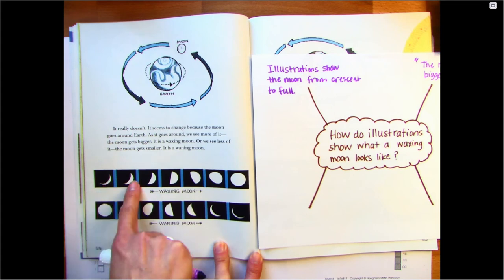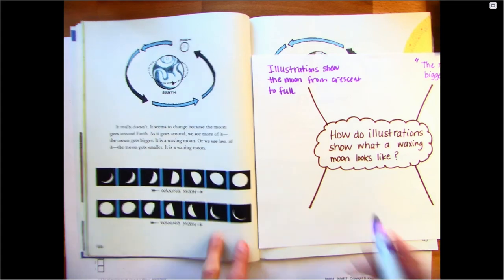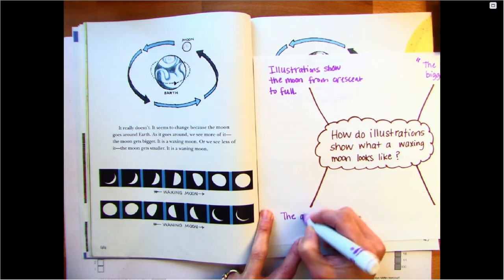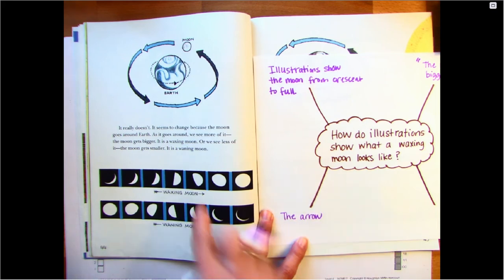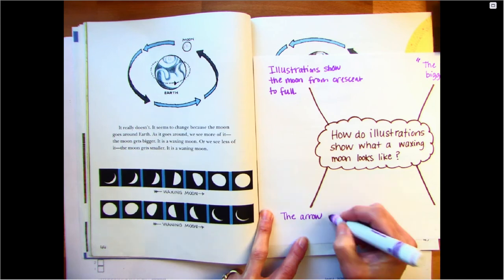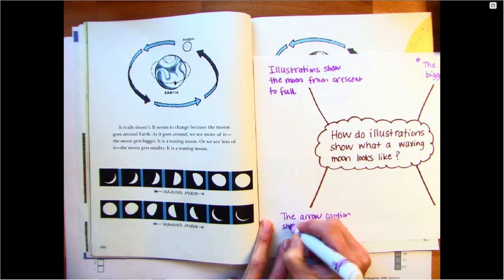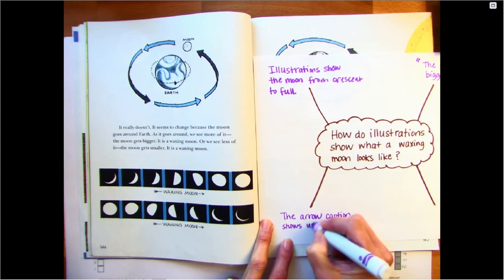First and then next, all the way up until that full moon. So I'm going to write down here the arrow, because that's part of the illustration. The arrow, it's really like a caption for that picture. The arrow caption shows us direction.